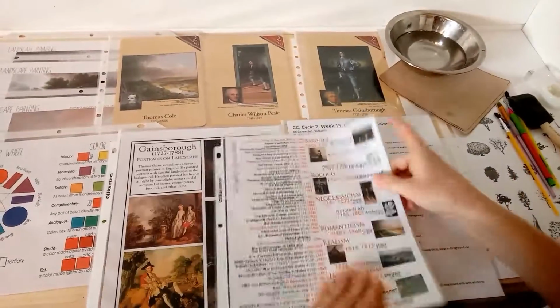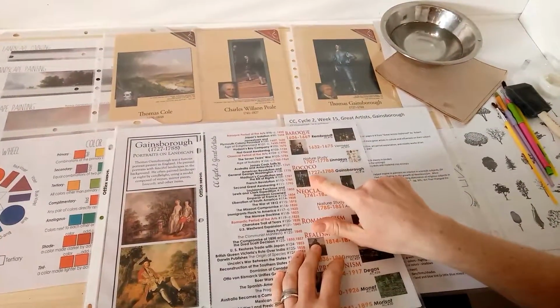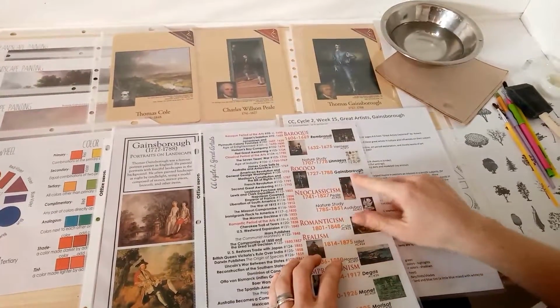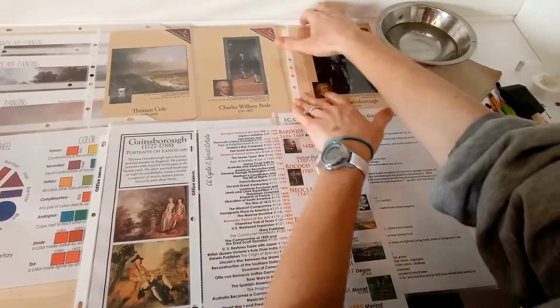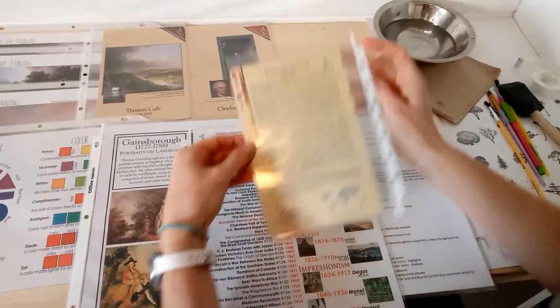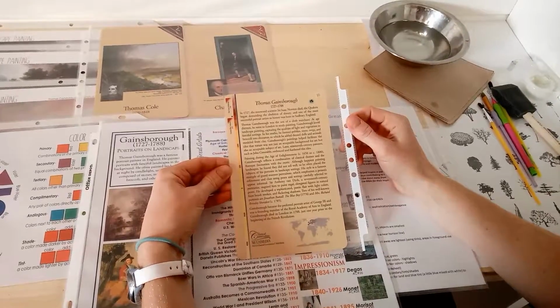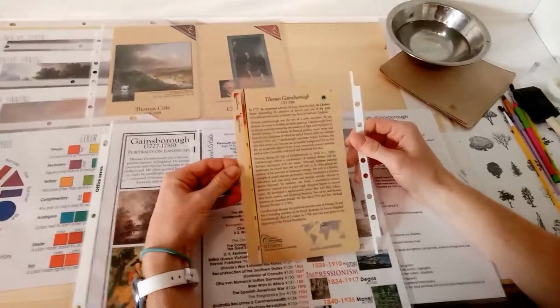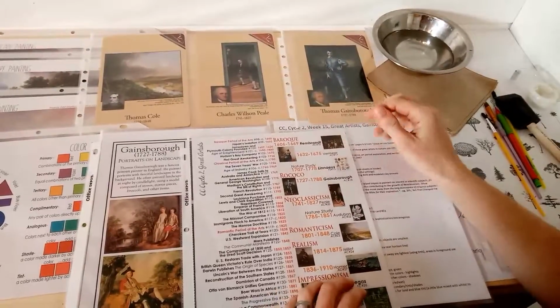So first off, we are talking about Thomas Gainsborough. So here, 1727 to 1788, artist card number 18. And there's really great information about Gainsborough on the artist card for our community. I will bring mine with me. If anyone wants to use that in their class, they're certainly welcome to share that.